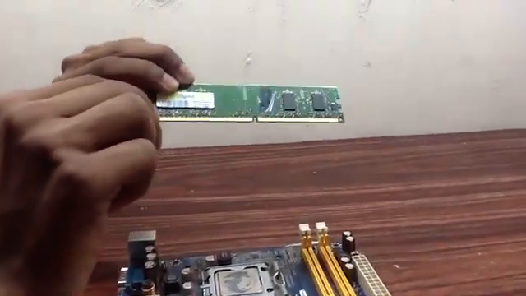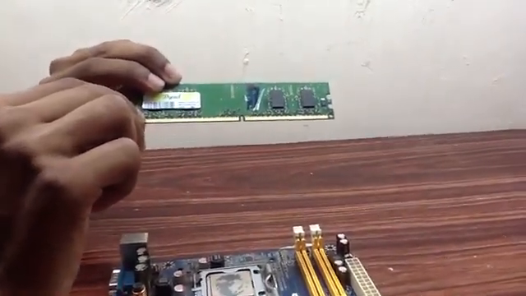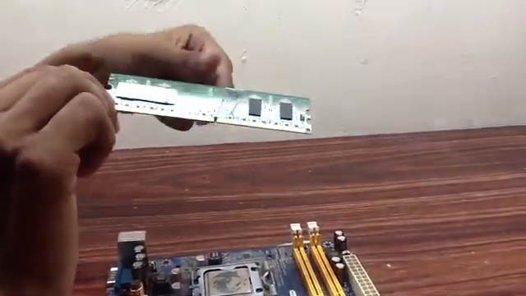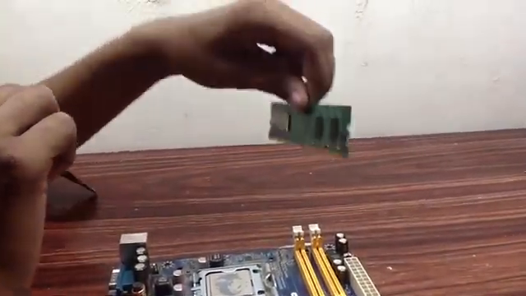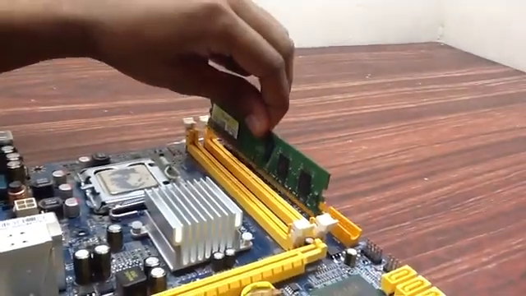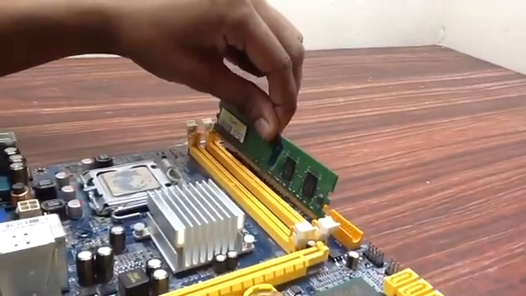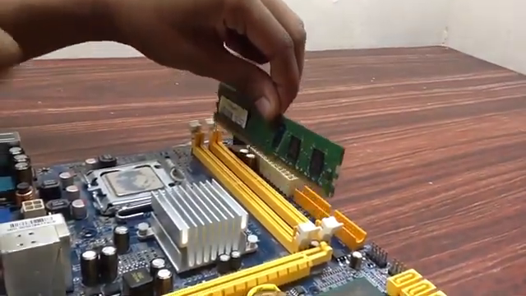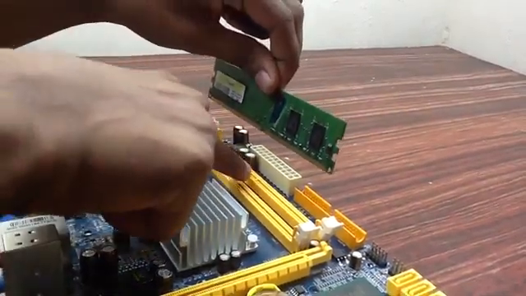This is our RAM, which is of size 1 GB. It should be placed compulsorily in RAM slot 1, where the knob should be placed in its center.